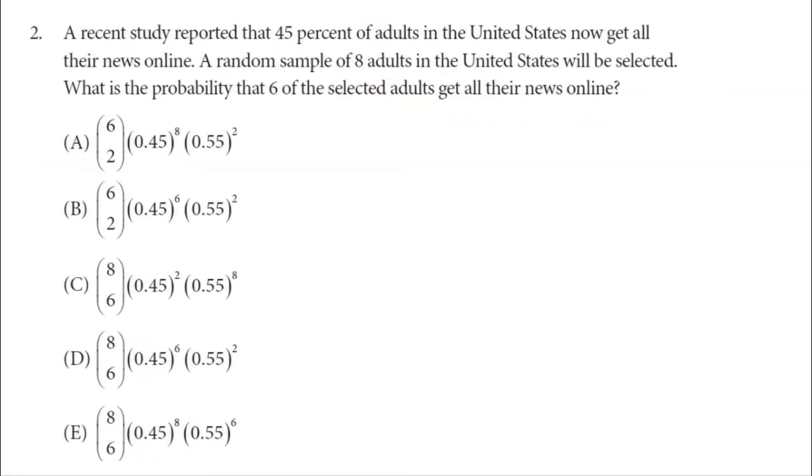All right. Next question is a great binomial one. A recent study reported that 45% of adults in the United States now get all their news online. A random sample of 8 adults in the United States will be selected. What is the probability that 6 of the selected adults get their news online? So I'm given that the probability that an adult gets their news online is 0.45 or 45%.